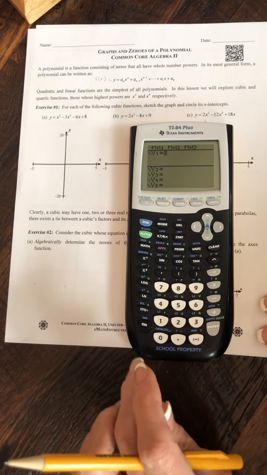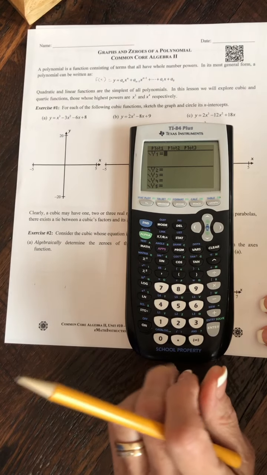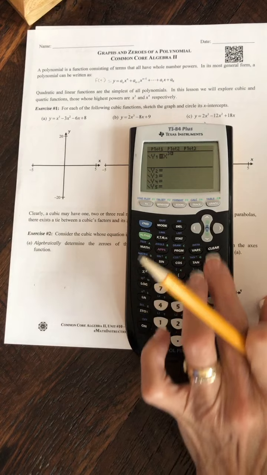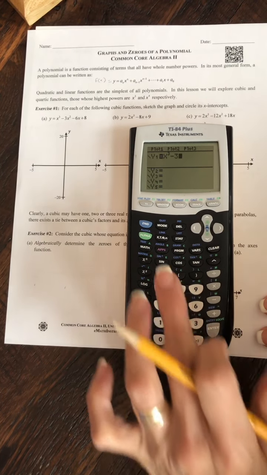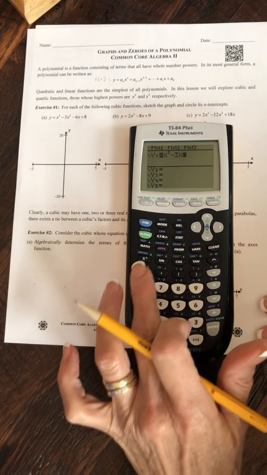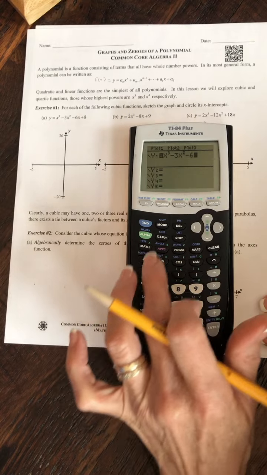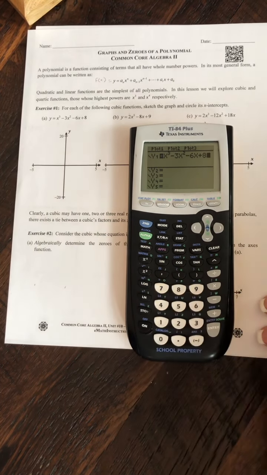And I'm going to put the function in. So the function is y, or f of x, is equal to x raised to the third power, and then we're going to subtract 3x squared. Then we're going to take 6x away. And then finally, we're going to add our constant of 8.